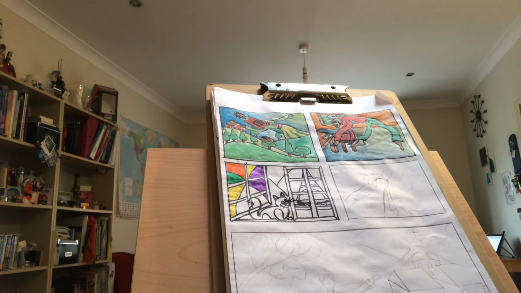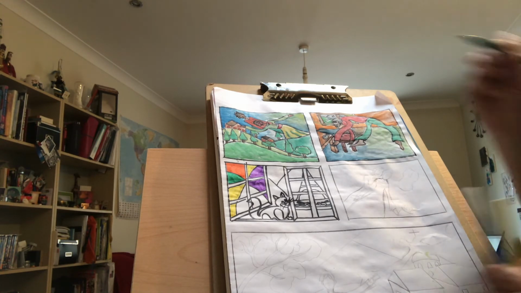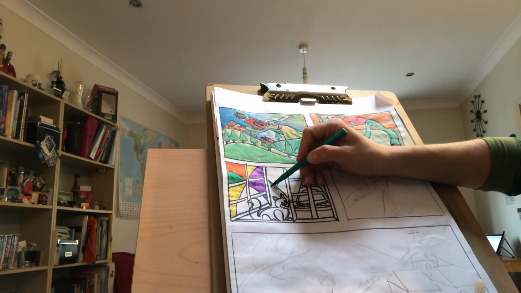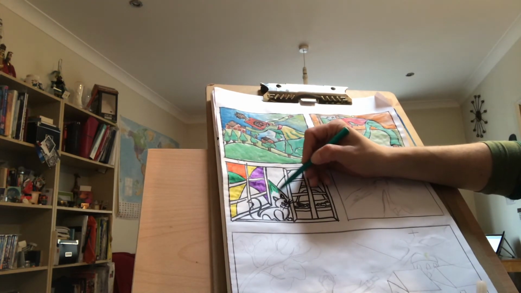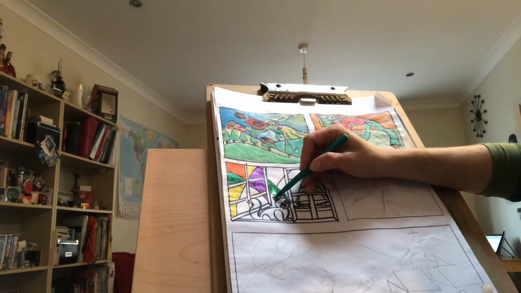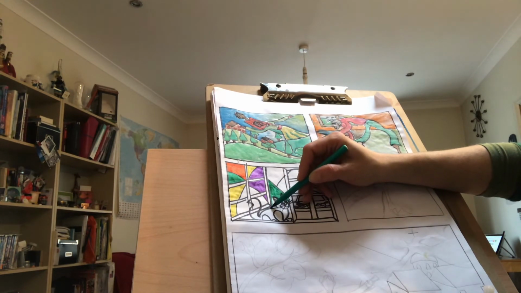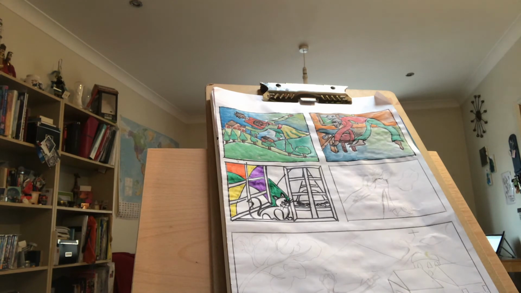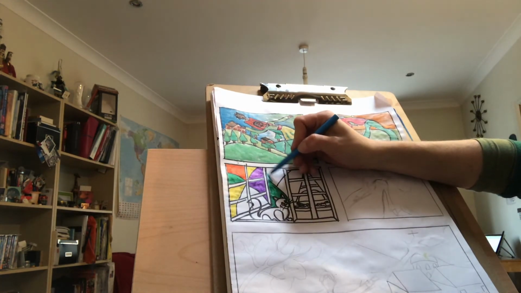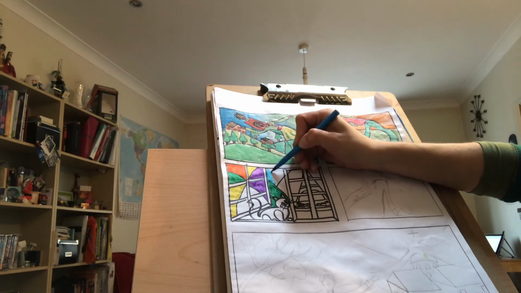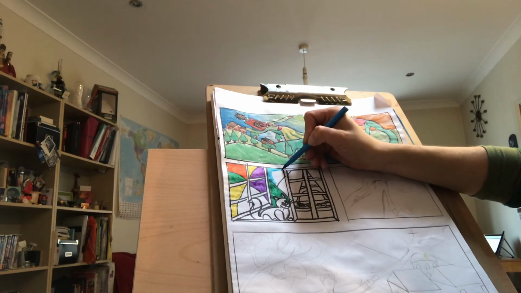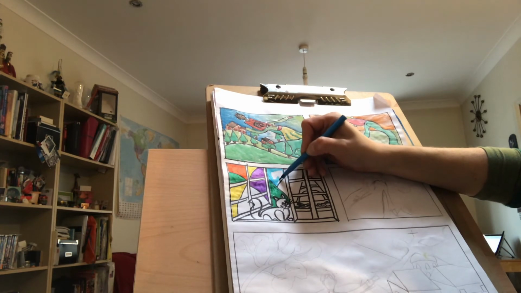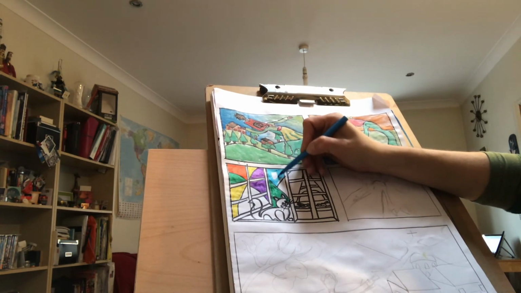For the middle, I'm going to use blue, turquoise, and yellow. So I'm going to do turquoise here. I know it looks like green on my video, but it is basically turquoise. Yeah, I'm going to color in all of it. Then I'm going to do blue. And voila.